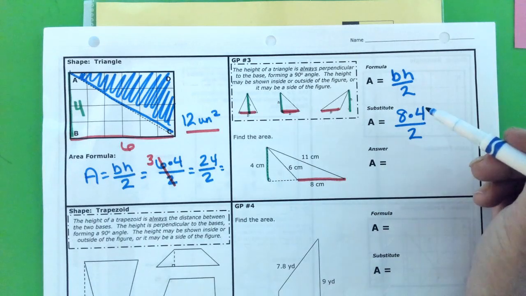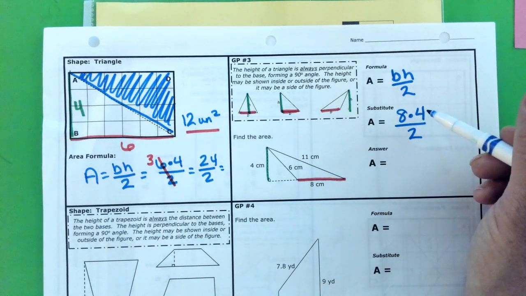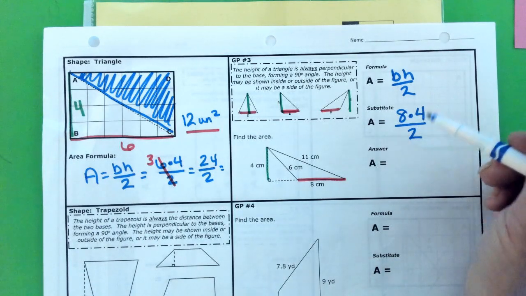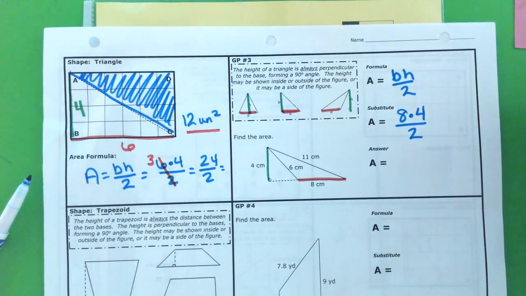Now we can do it 2 ways. We can just do 8 times 4 is 32. 32 divided by 2 is 16. Or we can do the shortcut.